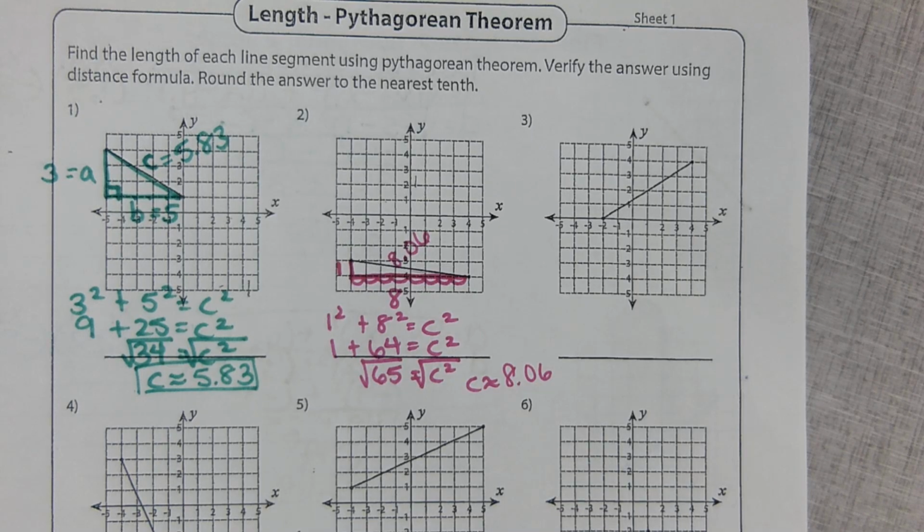Okay, on the next example, I want you to sketch out the triangle on your own and see how far you can get with it. I'm going to also do it on my paper, and then we'll compare. So for number 3, sketch out your right triangle. Count the units.